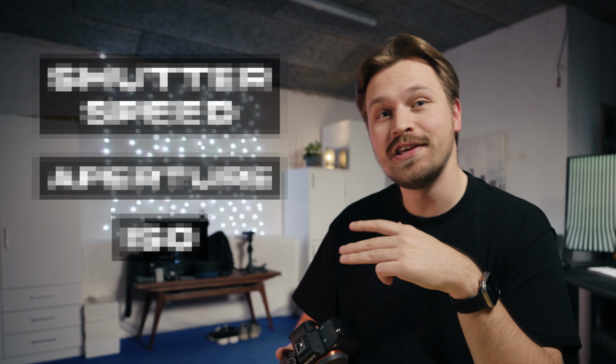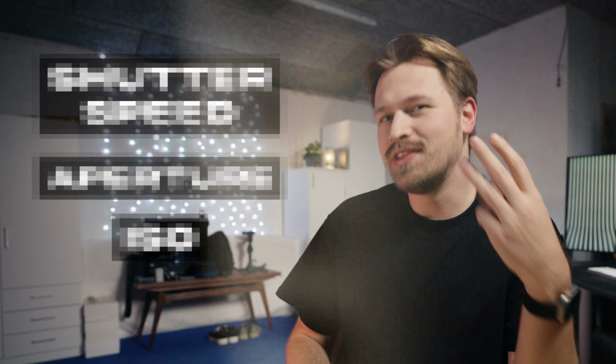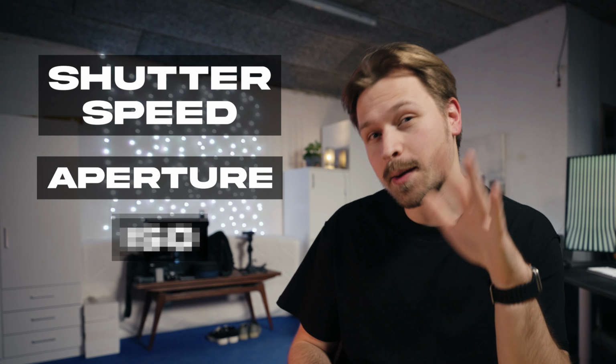Within a camera, there's 3 fundamental things you absolutely need to know from pure instinct to actually be able to use a camera for photography. So grab a snack and listen up. These 3 things are shutter speed, aperture and ISO. Let me make an example.